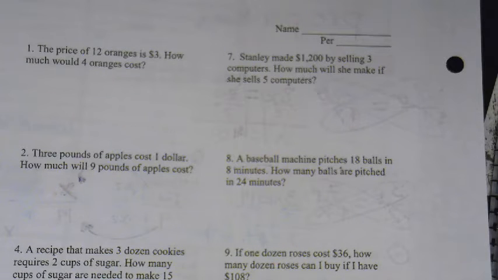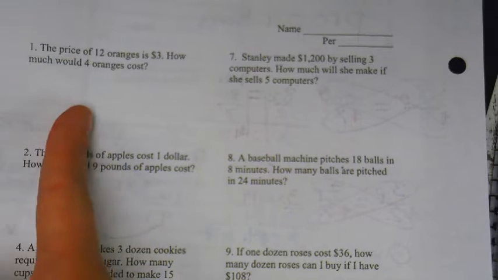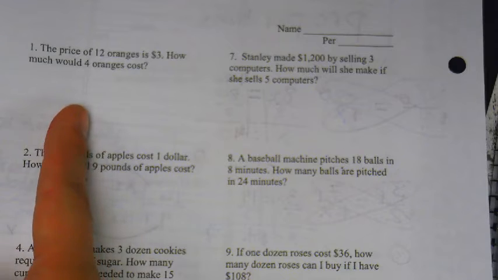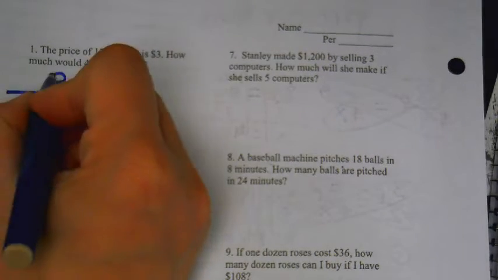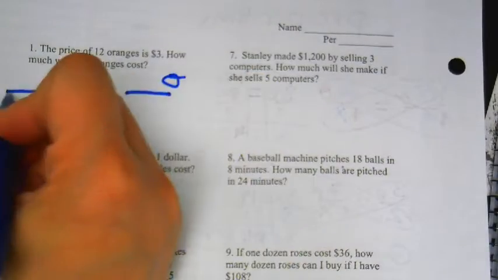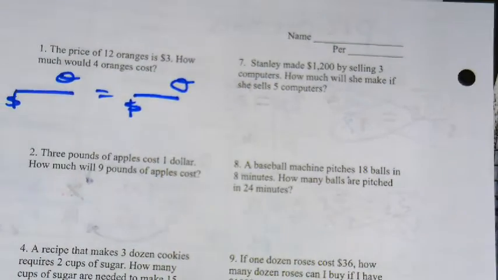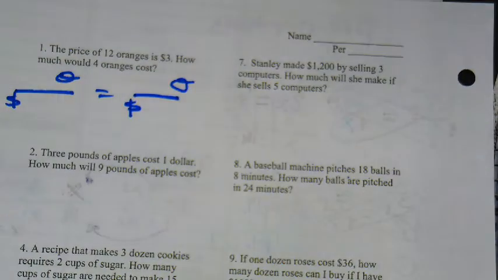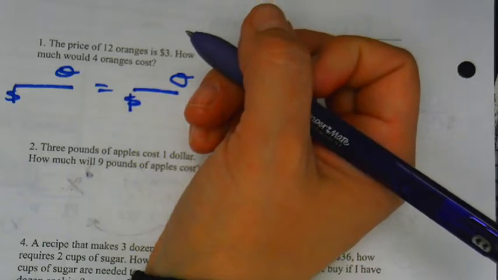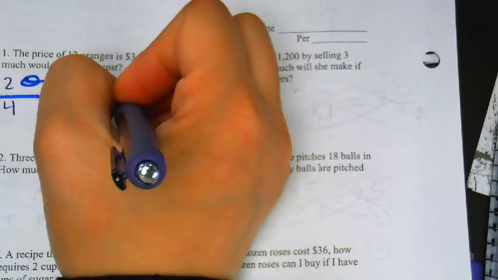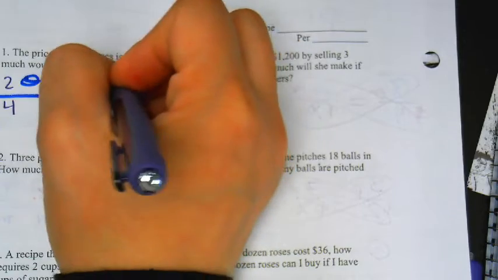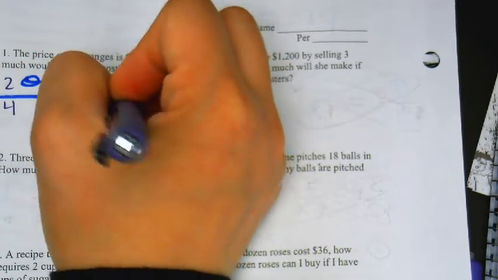Let's focus. Come on. Emmanuel, did you write the proportion for number 1? Just the proportion. It's oranges and money. So, oranges, money, and money. We're dividing. Maybe. I can't remember. 12, 4, X. Oh, wait. No. This is 4. Sorry. No. Yay, I got it right. Cool.